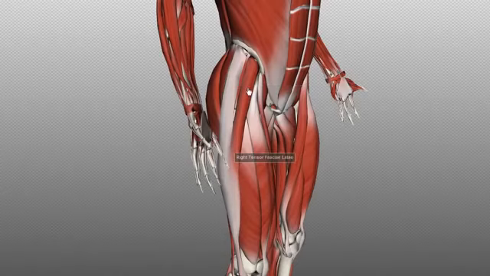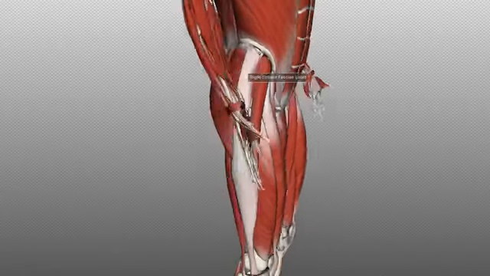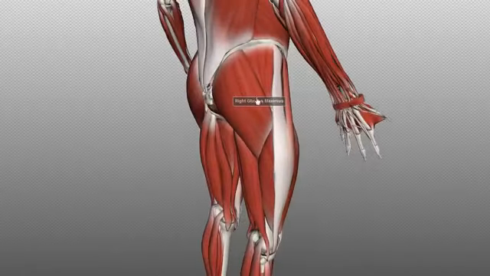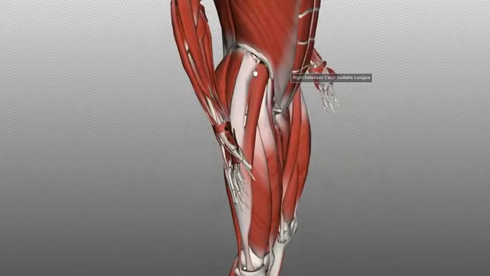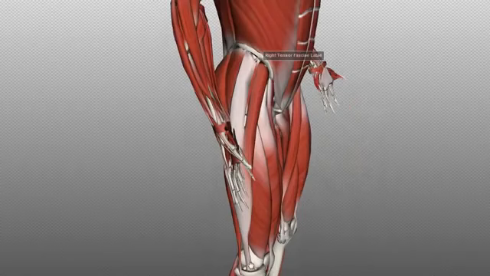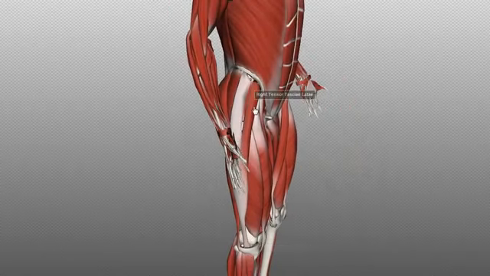So what this muscle does is it stabilizes the knee in extension, and it also stabilizes the hip joint. So it acts together with the gluteus maximus, which I'll just come on to. So it stabilizes the femur in the acetabulum, and it also stabilizes the knee joint in extension. So that's the tensor fasciae latae, and it's innervated by the superior gluteal nerve.